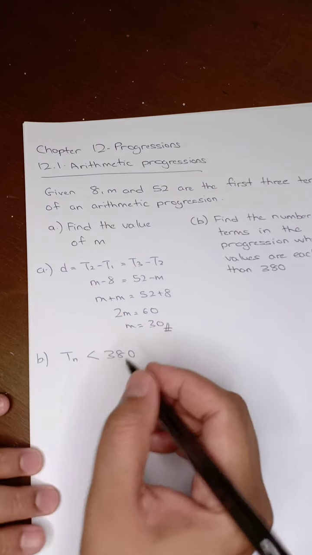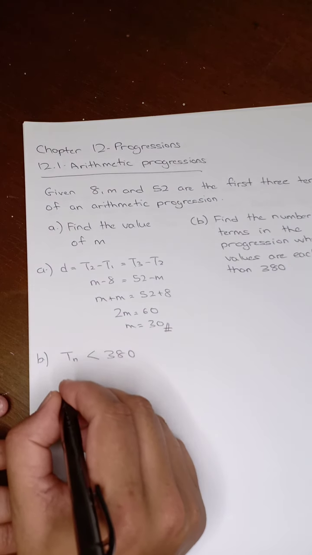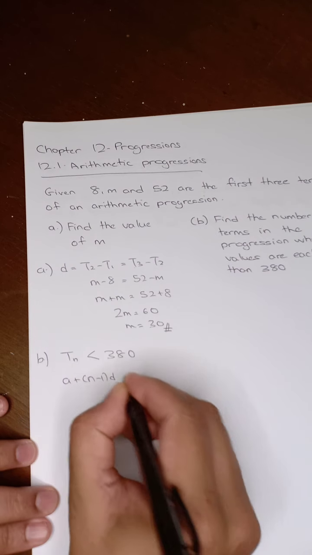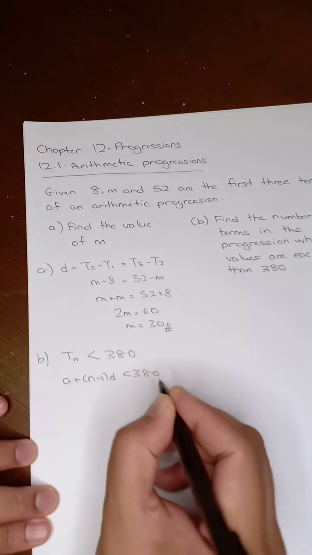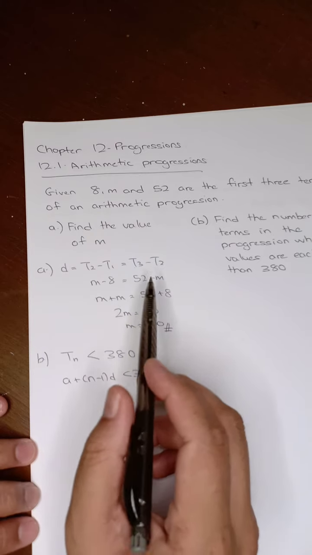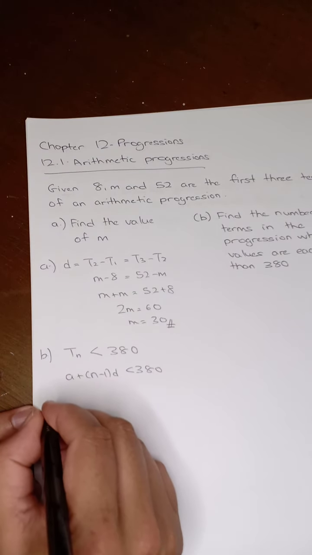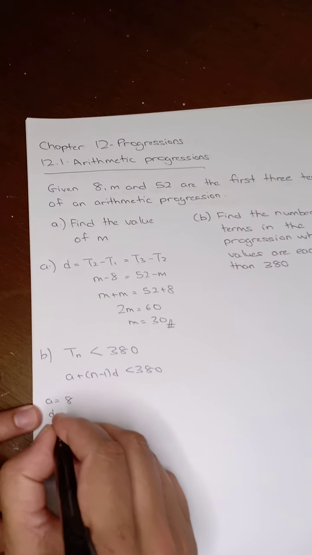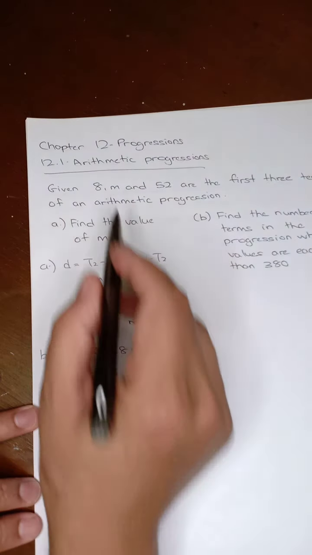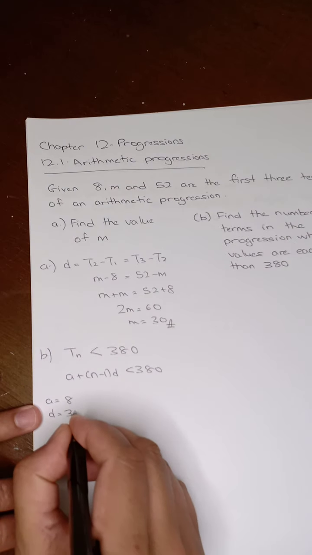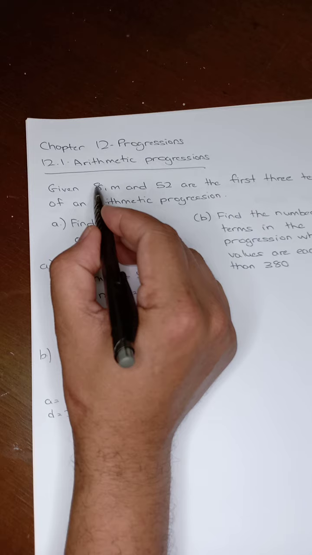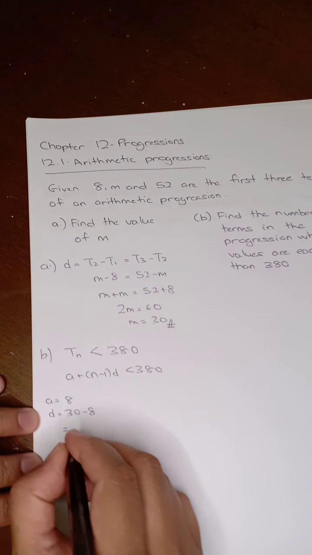What's the formula for Tn? It's a plus (n minus 1)d less than 380. And what is our value of a? We know our a is 8. We know m, so we can find d. Our d is 30 minus 8, which is 22.